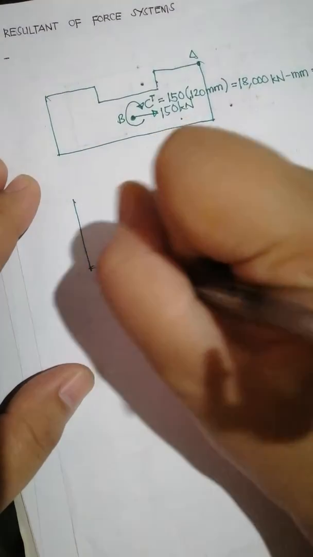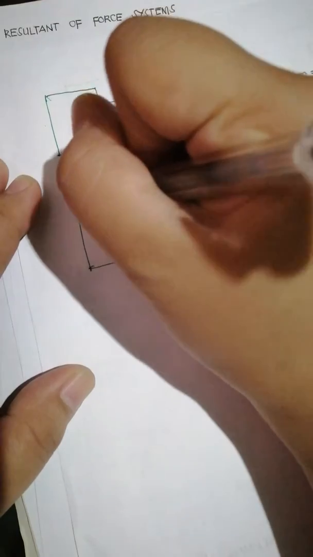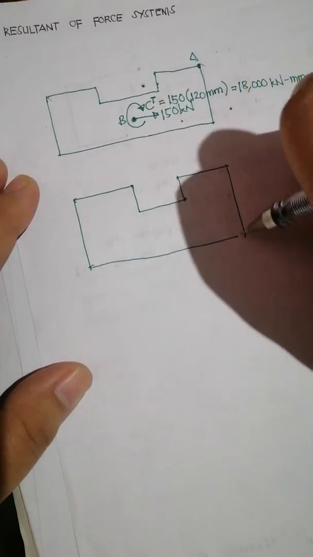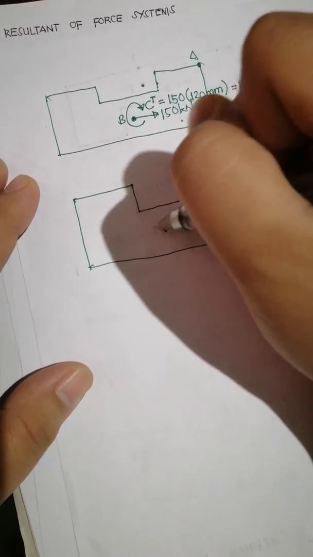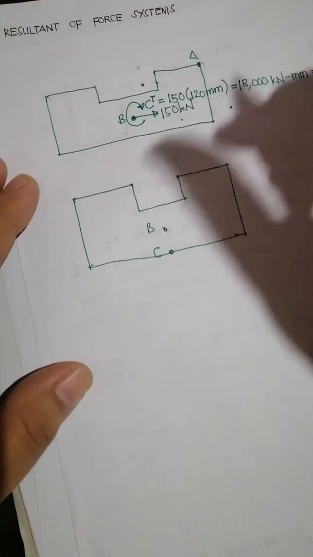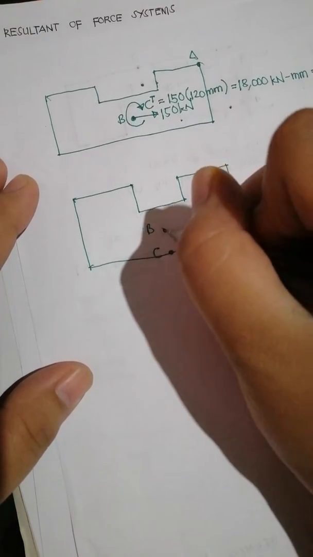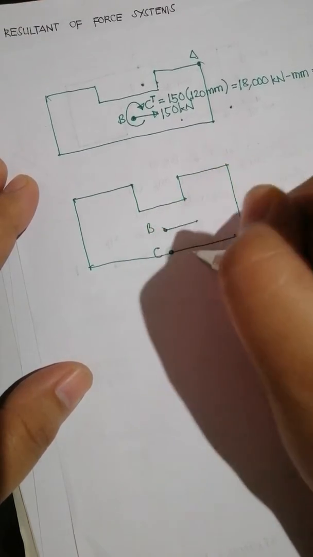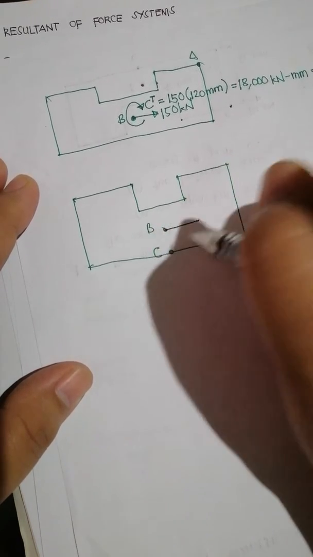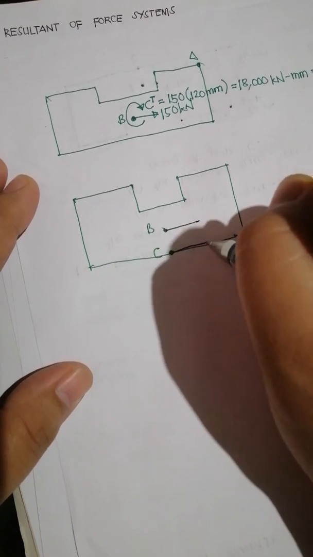So here is point B, here is point C. One force is acting here, and the other force is acting here.